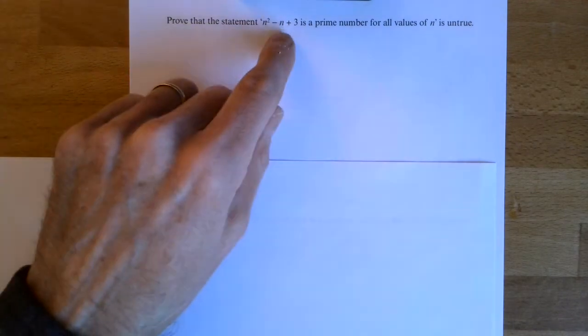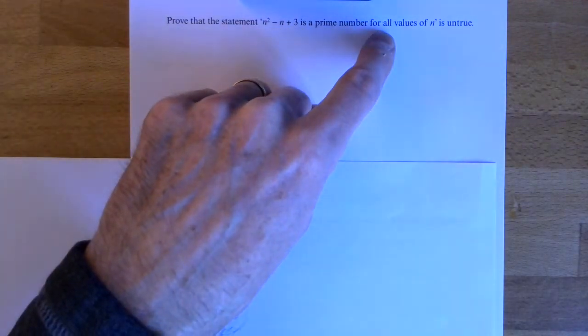Here's a statement that we are being asked to show is untrue. The statement says that this is a prime number for all values. So if we can find one value that doesn't work, then we've shown it's untrue. So this is a disprove by counterexample question. So I don't know whether you want to use your table function on your calculator or just try different values yourself. Have a go at that one.